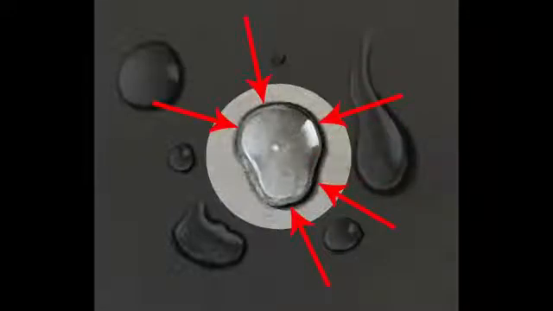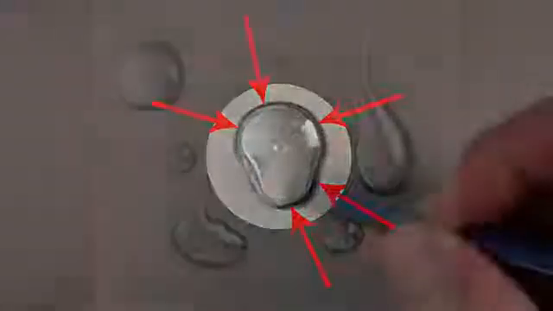And since we have two light sources, and since we're viewing these water droplets from a straight-on view, we can see that the cast shadow extends almost entirely around each of the water droplets. We'll keep all this information in mind as we develop the value.